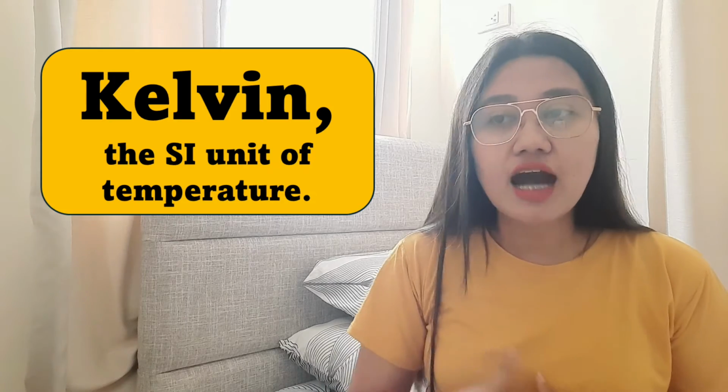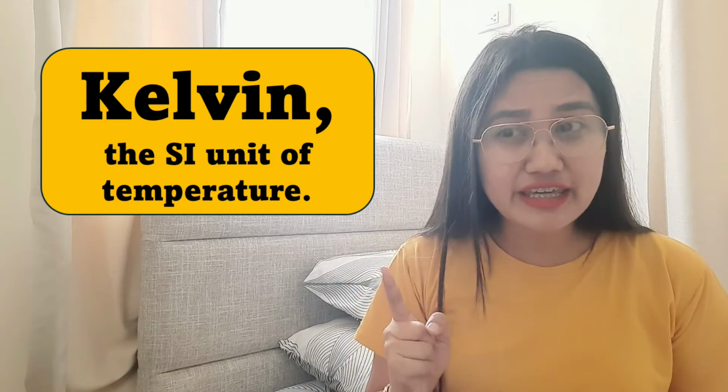So, ibig sabihin, again, in Charles' law, the volume of the gas is always directly proportional to the temperature. Pagtaas ng temperature, tataas ang volume. Pagbaba ng temperature, bababa din ang volume. Okay, so always remember that the absolute temperature scale was devised by the English physicist Kelvin. Temperatures on this scale are called Kelvin or letter K. This is the unit for temperature.